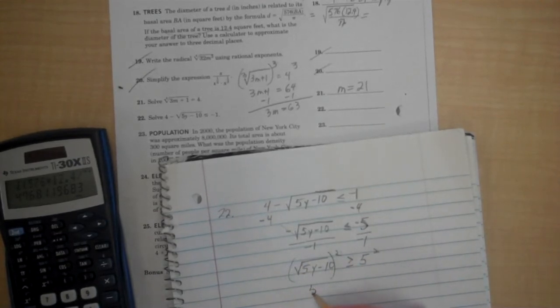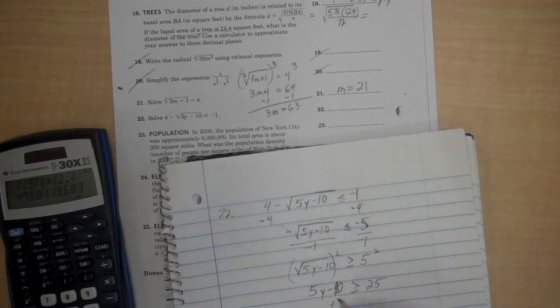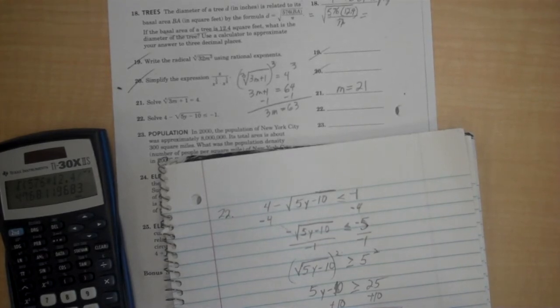Square and square root just cancel each other out. So I got 5y minus 10 is greater than or equal to 25. I'm going to add 10 to both sides. I got 5y is greater than or equal to 35. When I divide by 5, I got y is greater than or equal to 7.